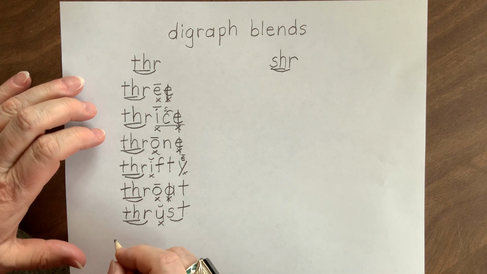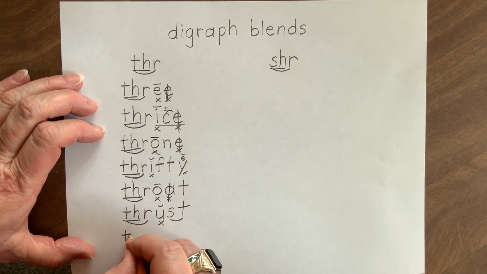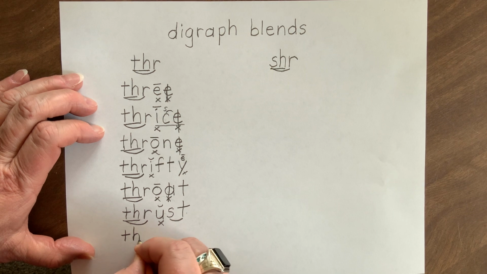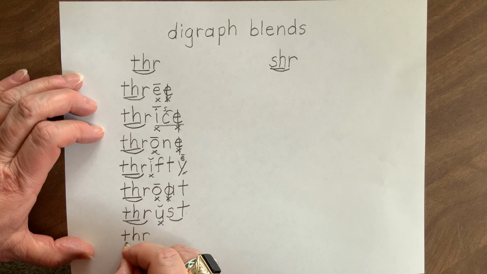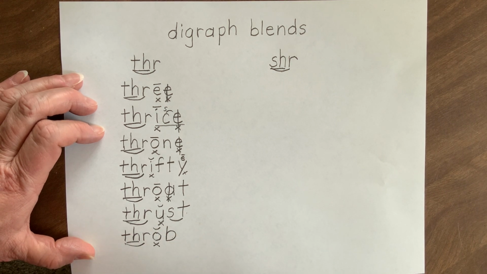Here's the word throb. There's the digraph blend. Throb. The consonant on the end makes the vowel do the short O sound. Throb.